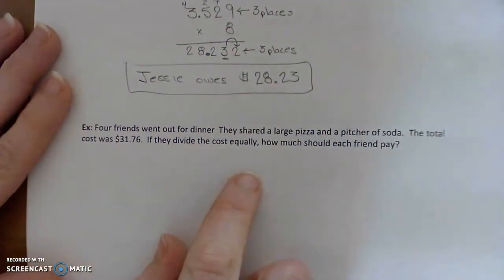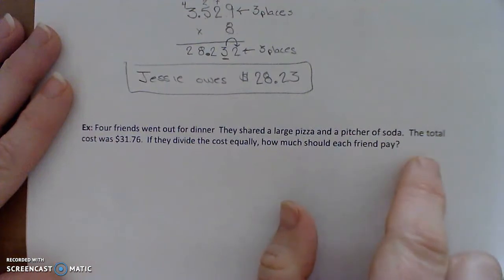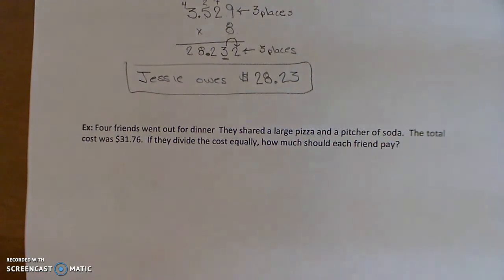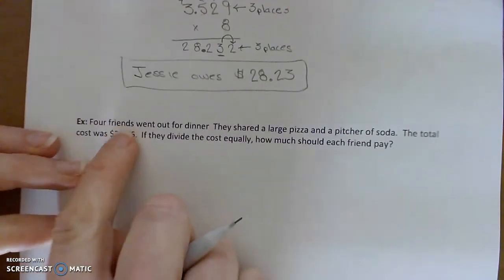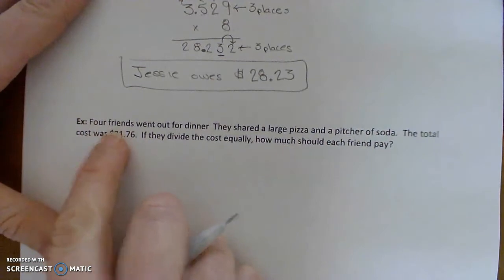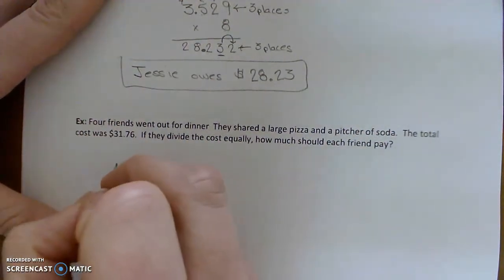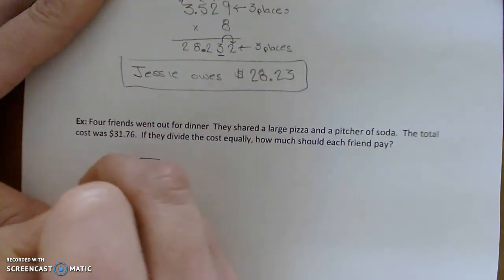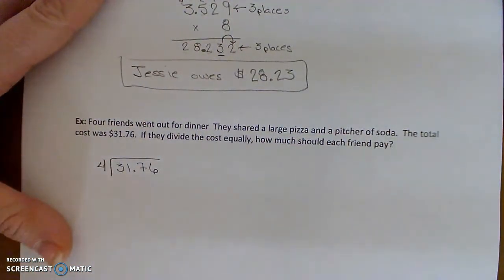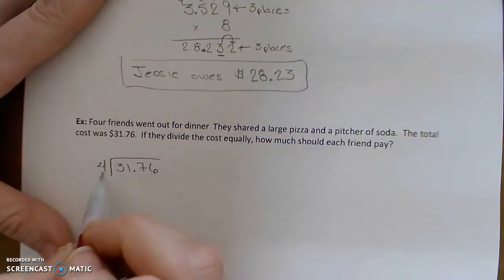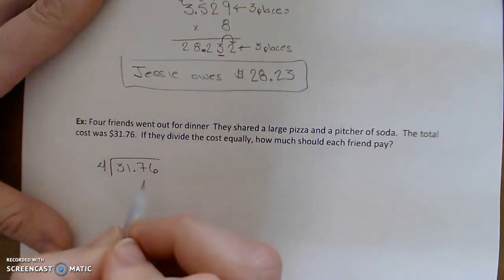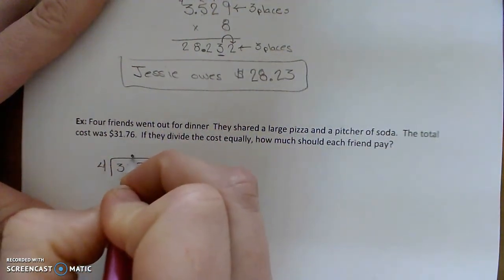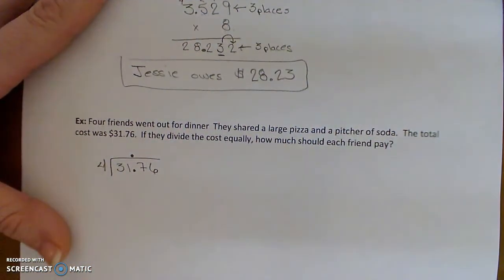4 friends went out to dinner. They shared a large pizza and a pitcher of soda. Their total was $31.76. They want to divide the cost equally. How much should each person pay? Well, there's 4 friends. Here's the total cost. Divide that amongst your 4 paying customers. So $31.76. Divide that by 4 people. This tells you how much each person owes. And again, notice our divisor is a whole number. So you can just divide as if these are all whole numbers, making sure that your decimal point appears right above where it appeared in the dividend.